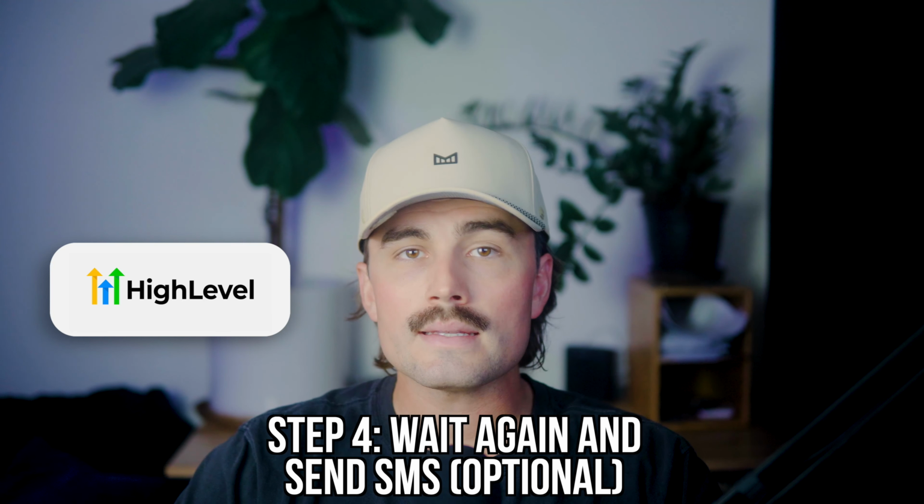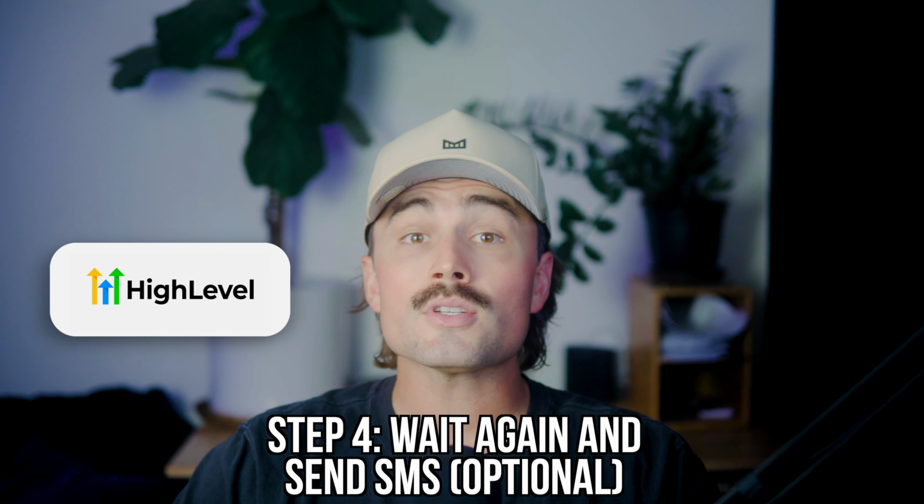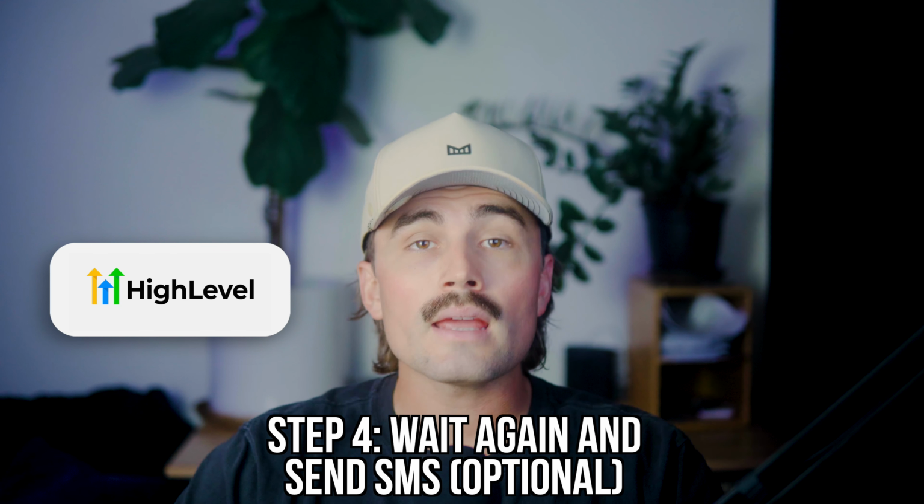Step 4, wait again and send SMS. Optional. Now, SMS messages have high open rates, but they can feel intrusive if overused. So you can add a wait step, maybe 12 or 24 hours after the first email, and then send a concise text. Here's an example. Hi, first name. We noticed that you left product in your cart.